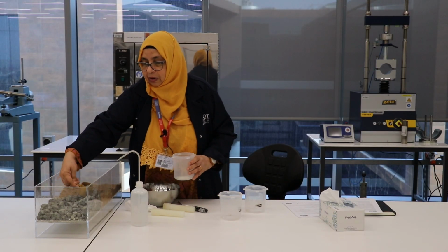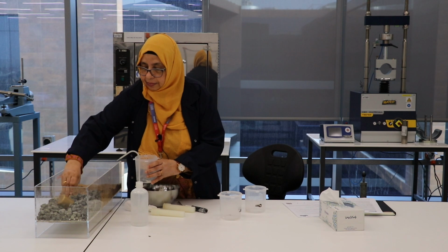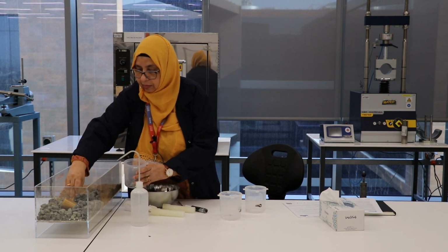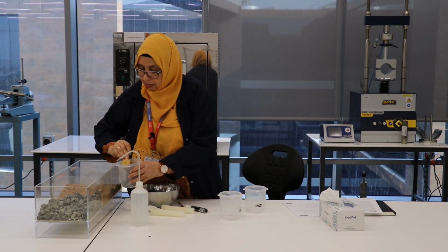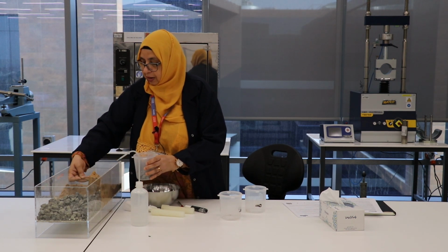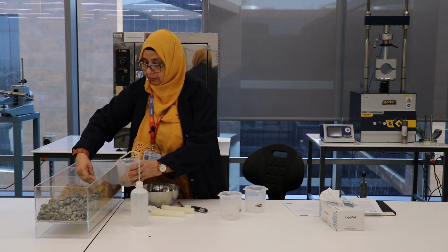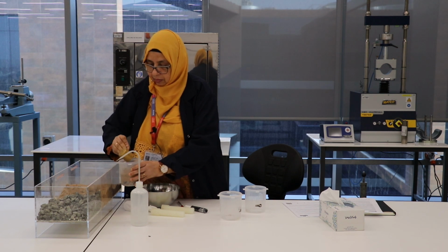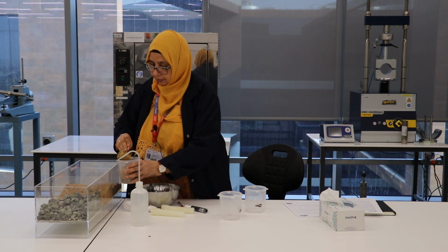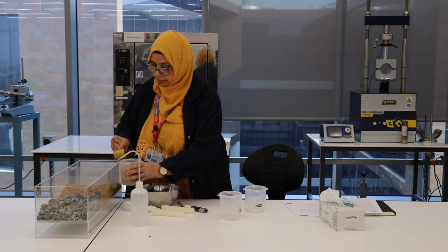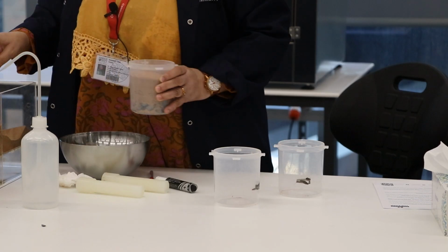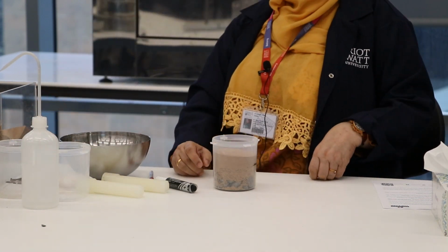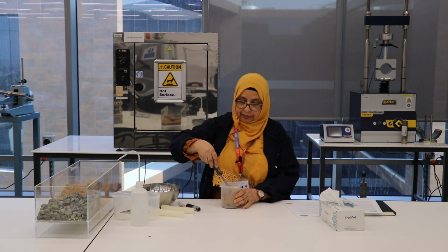Take a handful of the coarse aggregate, some sample of the Jabal Hafid, and dune sand. I took equal proportions of these. What are we going to do now? Now I'm going to simply mix it.